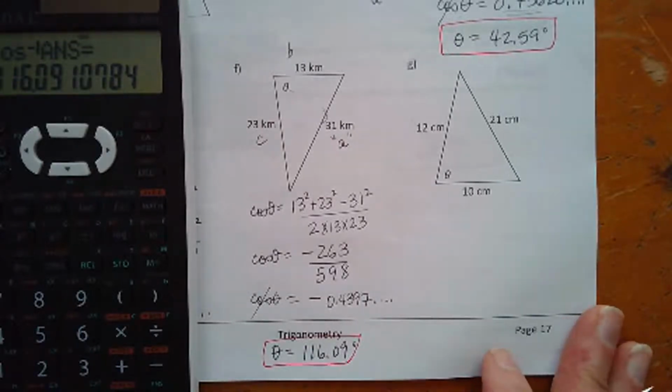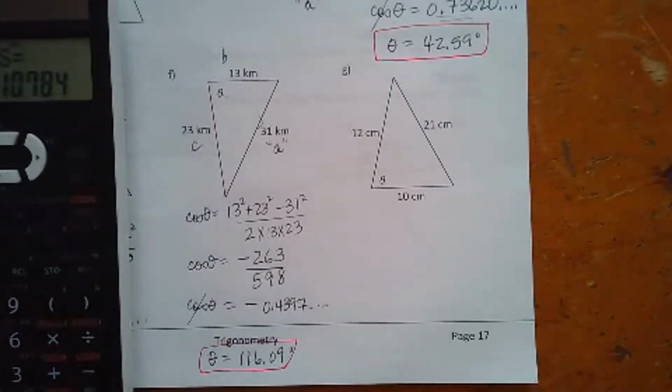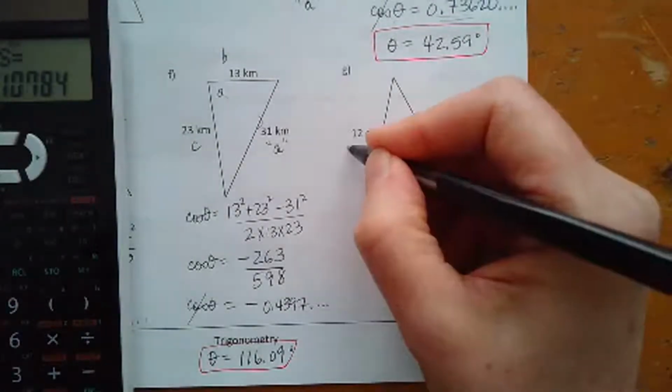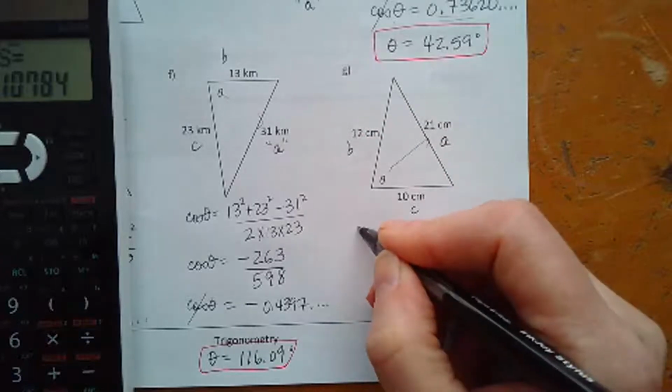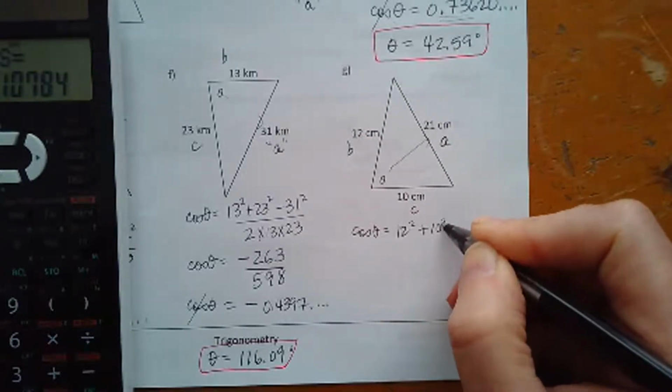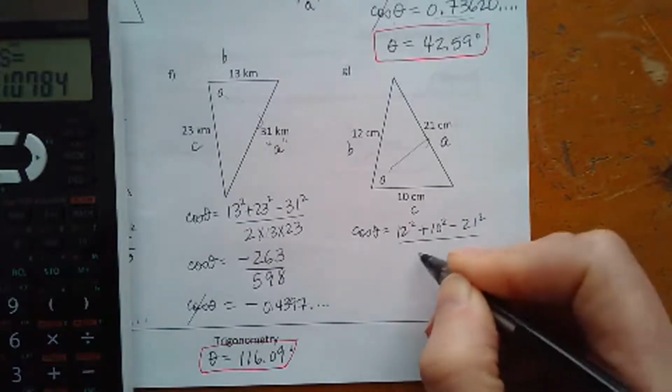And the last question, again, hopefully this is becoming really straightforward now. So here's A. So this will be B, this will be C. So cos theta equals 12 squared plus 10 squared minus 21 squared.